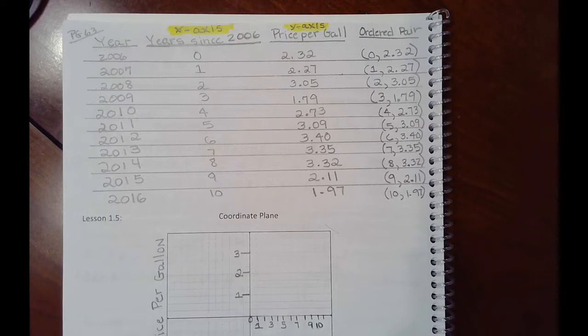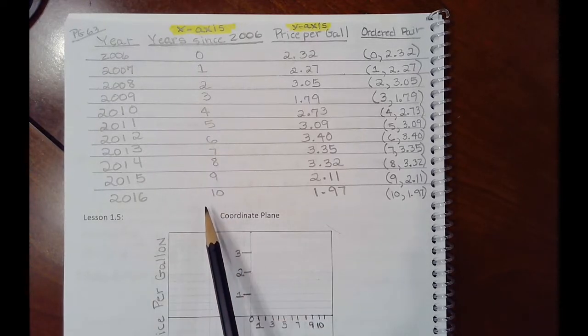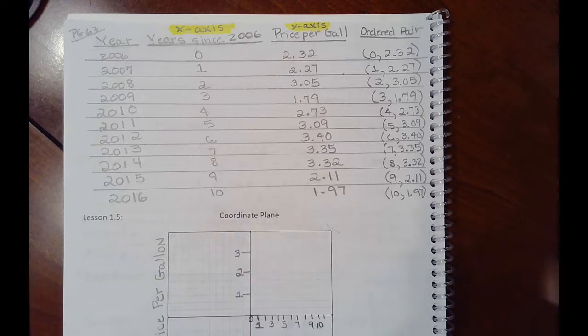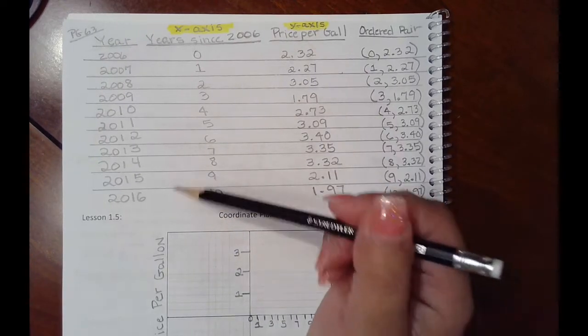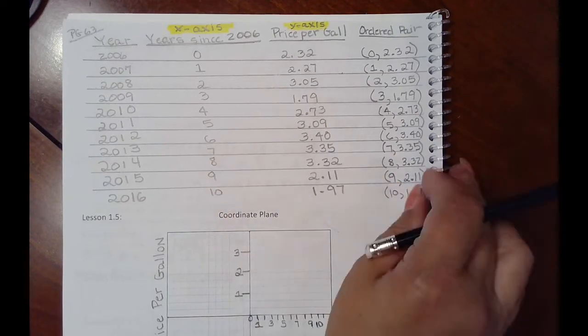So there are different kinds of graphs, but the main thing is that we want to try and develop the skill of looking at all the various x values that we have and deciding how much we want to assign to each grid mark. So if you see that your x-axis goes out to 10, you need to be able to plot numbers that go all the way up to 10.